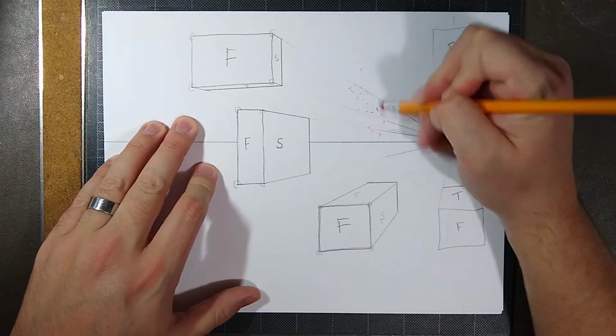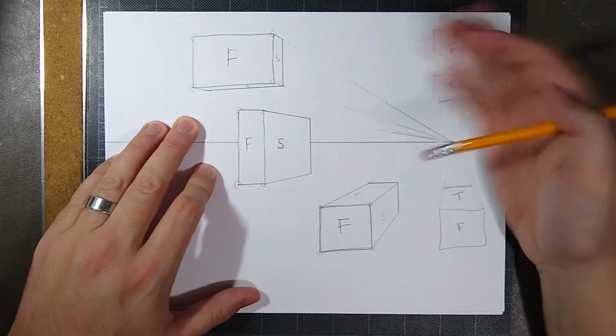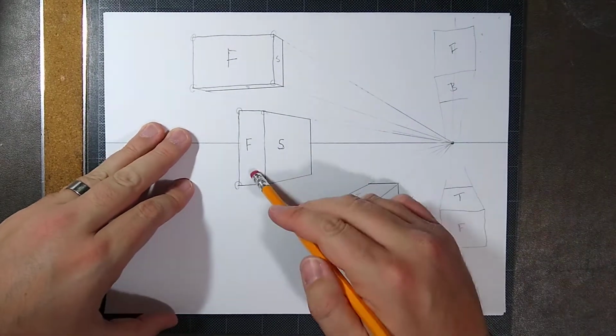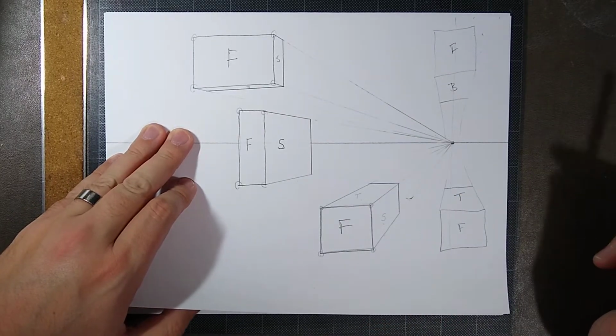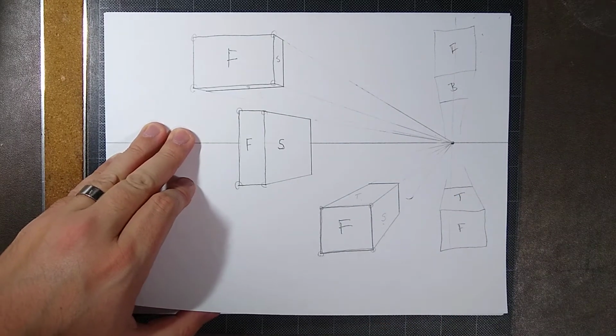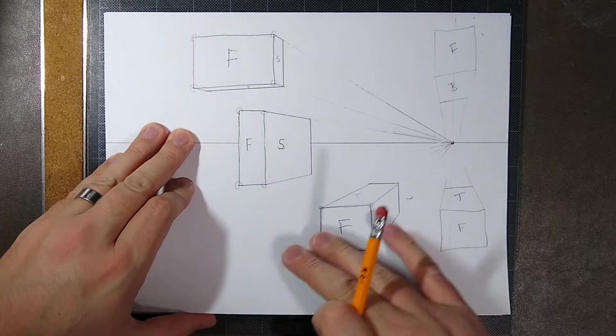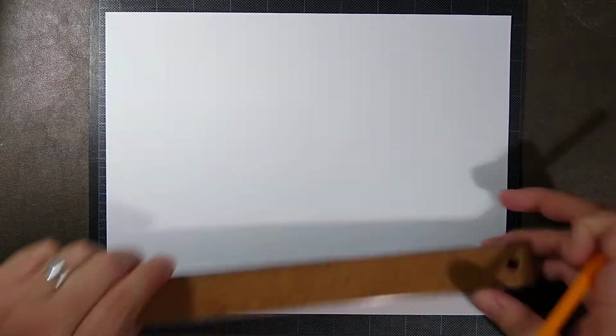All right, we could clean this up a little bit more by erasing these extra lines here. And you can see we've labeled the front, the sides, the bottoms, the tops of all our squares. But what if we're not working with a square or a box like we've done here? Well, that's what I'm going to show you now, and that's what I'm going to have you try out for this next assignment.